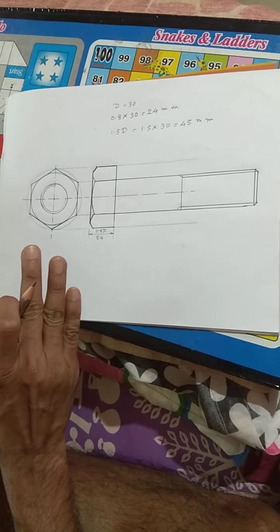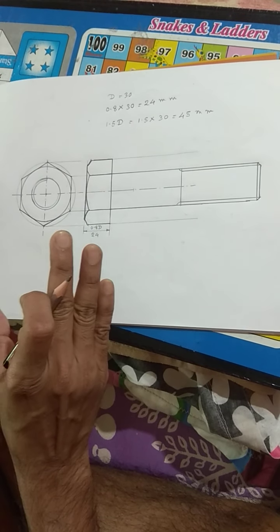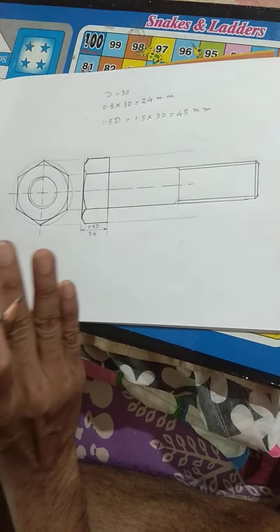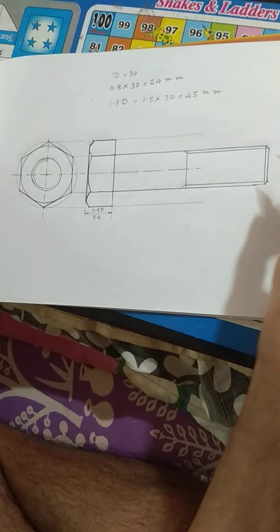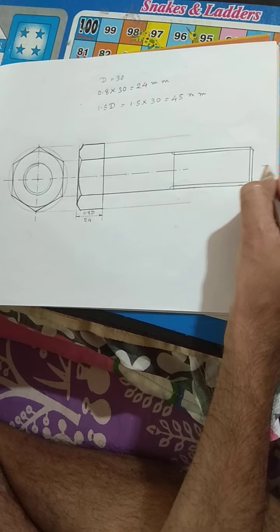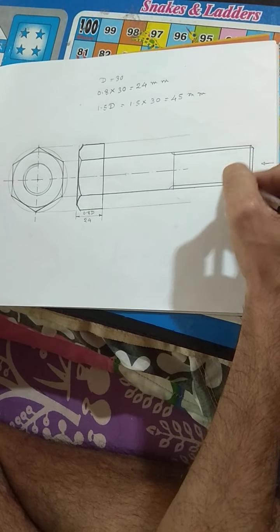So this is the final drawing of a nut and bolt, and you have to draw this nut and bolt this way. And I think this is clear to you. One thing is important. This is in first angle view. When you are watching it from this side, you can see this thread first.